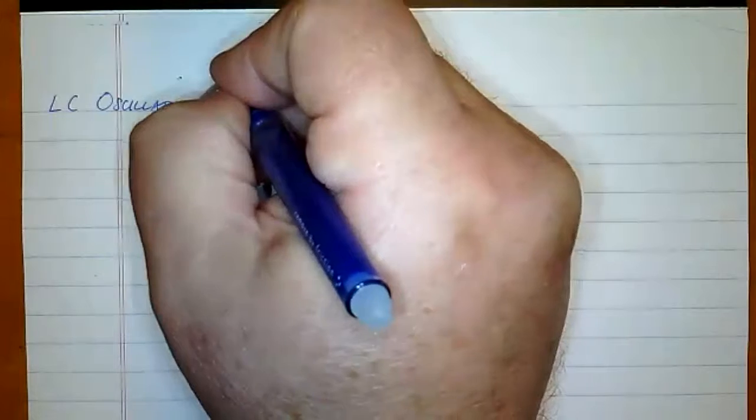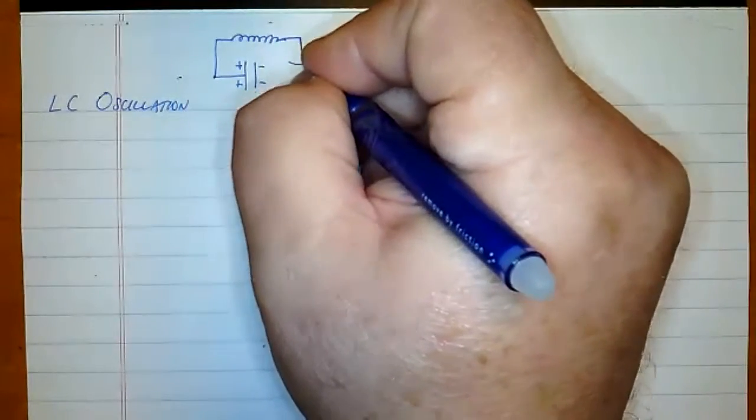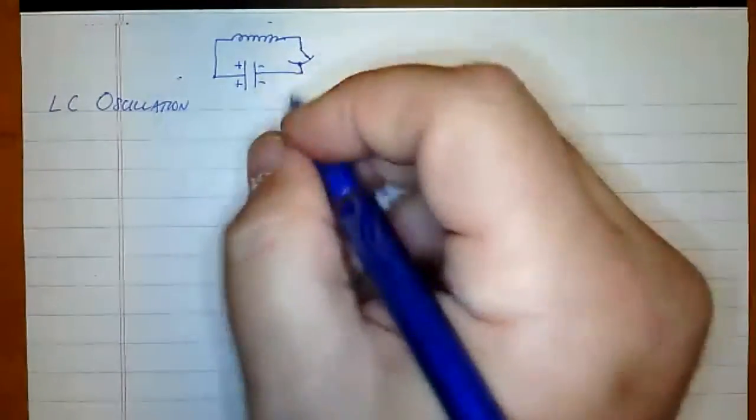So there's a plus and a plus and a minus and a minus. And that charged capacitor runs into an inductor that doesn't like a changing current. And then it runs into a switch like so. And that runs this way. So this thing's initially charged up with a charge of Q0 over C.